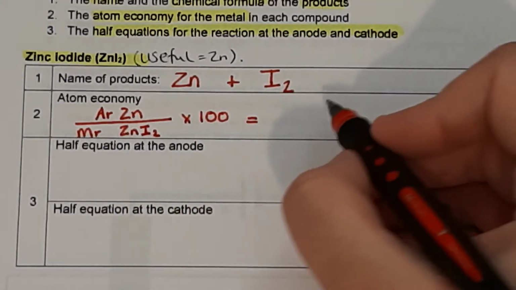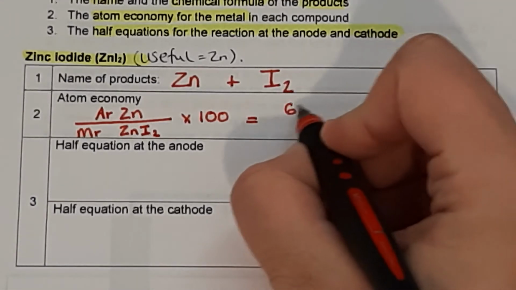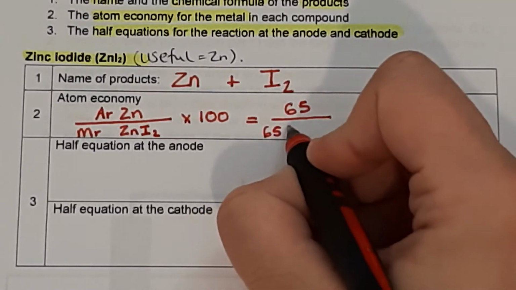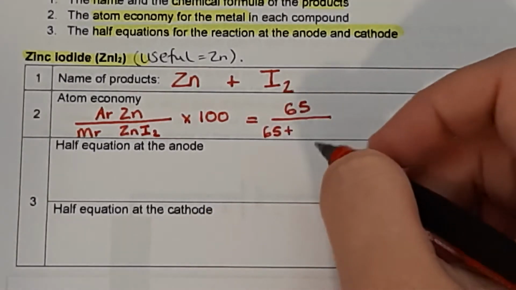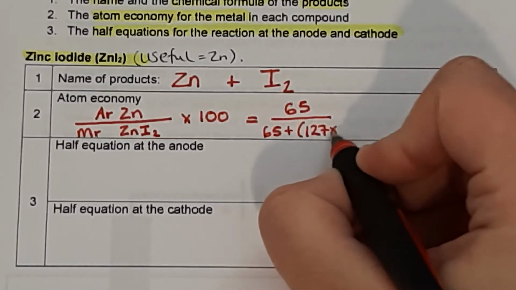So what we have then is the relative atomic mass for zinc is 65, divided by 65 plus, we've got 2 iodines, and iodine is 127 each. So 127 times 2.